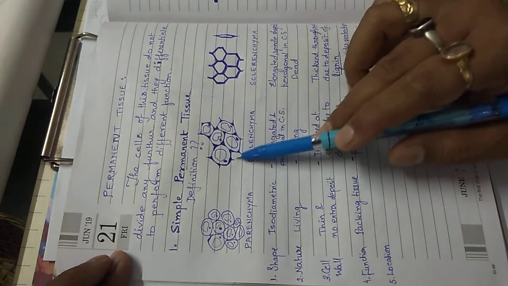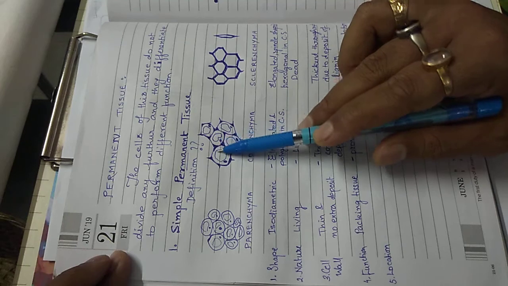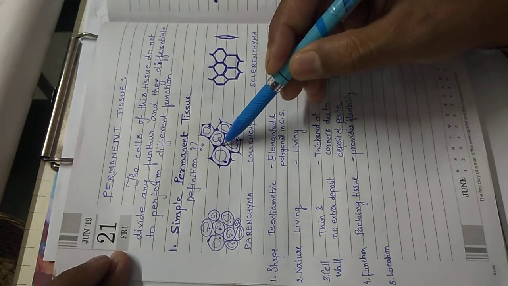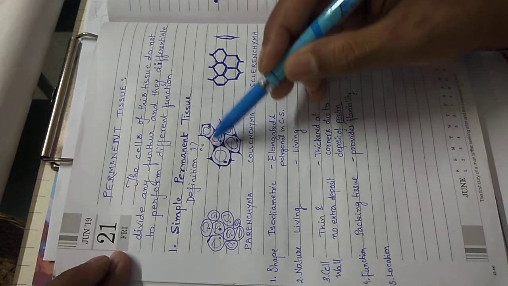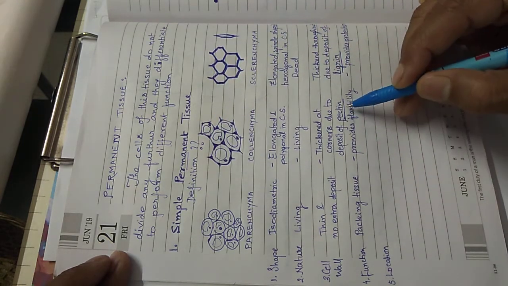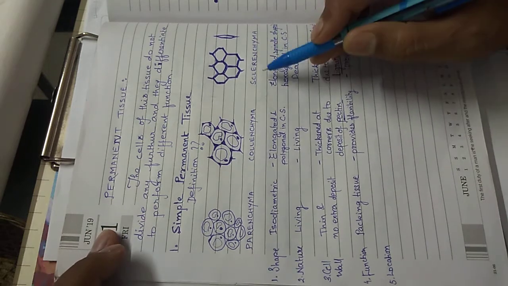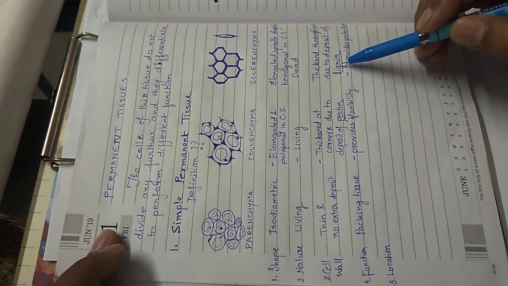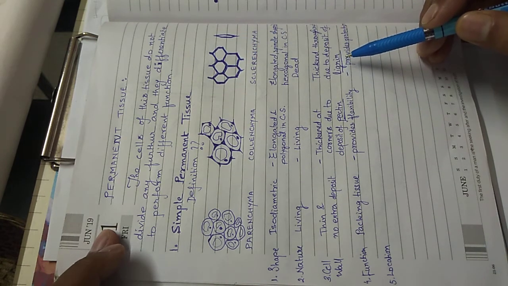Collenchyma are polygonal in shape and angular at the corners. We can find that the cell wall is thick at the corners, and this thickening at the corners is due to a complex carbohydrate called pectin. For Sclerenchyma, the cell walls are thick throughout. Uniformly they are thick, and that thickening is due to another substance called lignin.